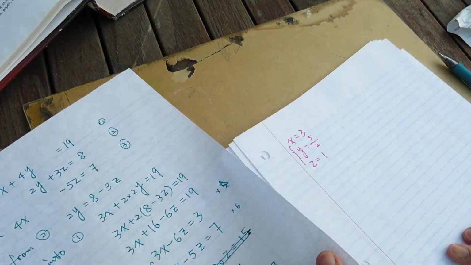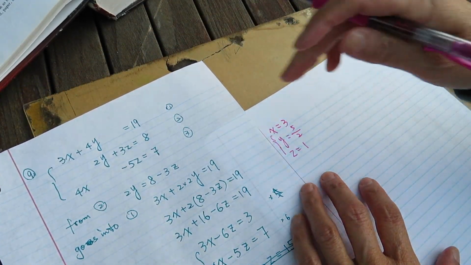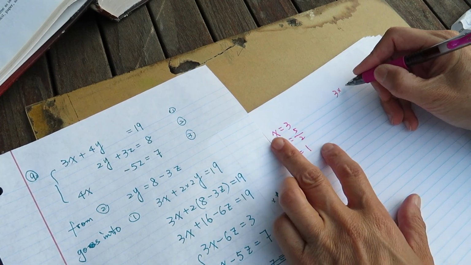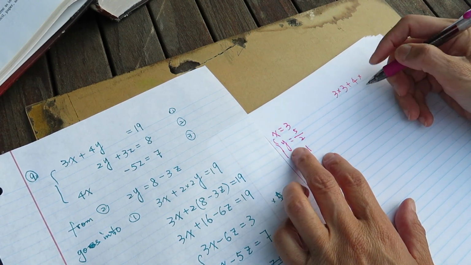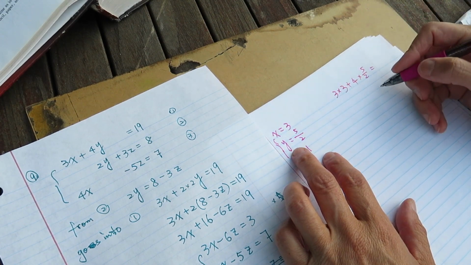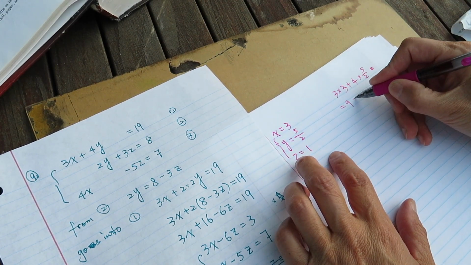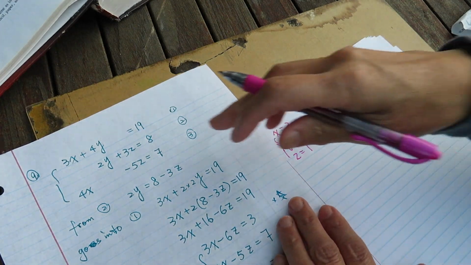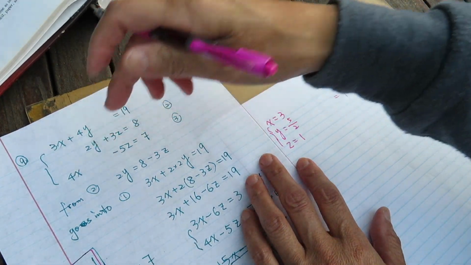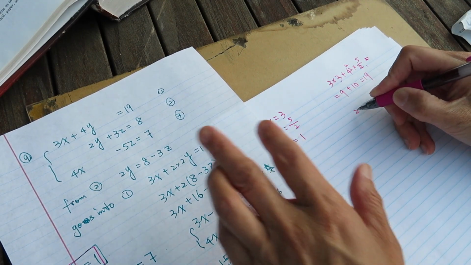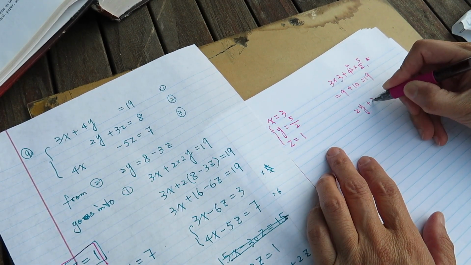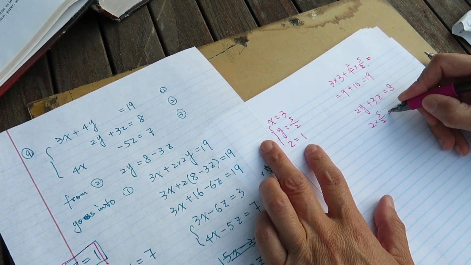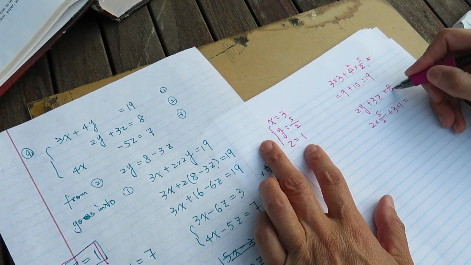Now we plug this back into our equations. So the first one, 3 times 3 plus 4 times 5 over 2. Let's see how much we get. Equal 9 plus 10 equal 19. Okay, the first one. Now we try the second equation, 2y plus 3z equal 8. So 2 times 5 over 2 plus 3 times 1.